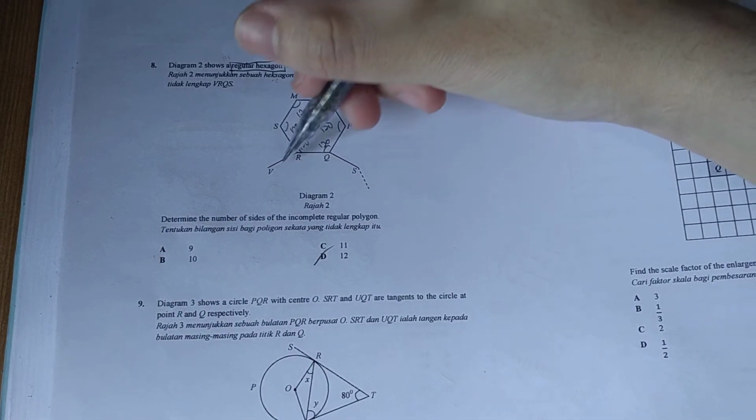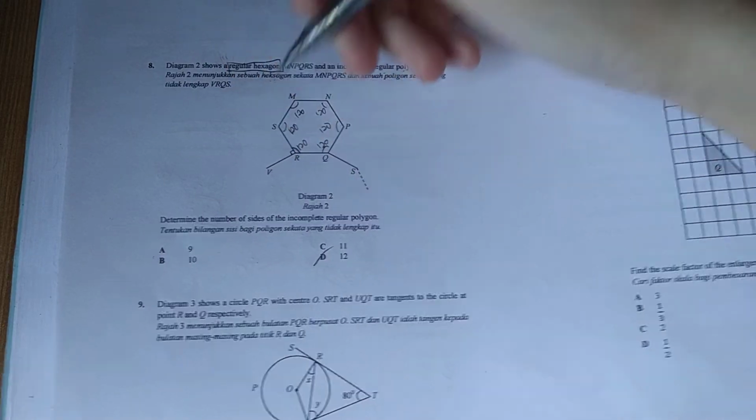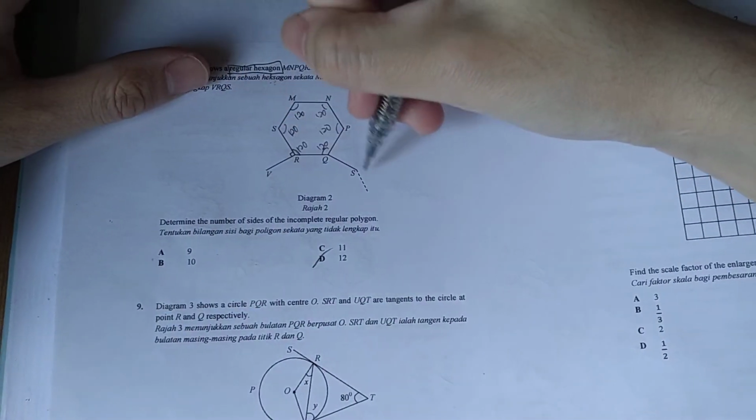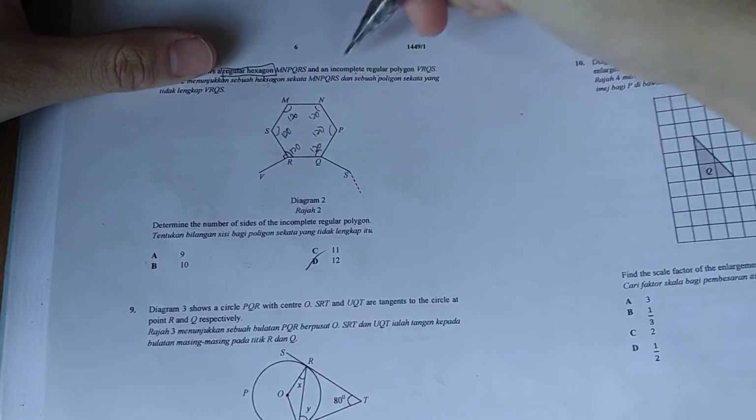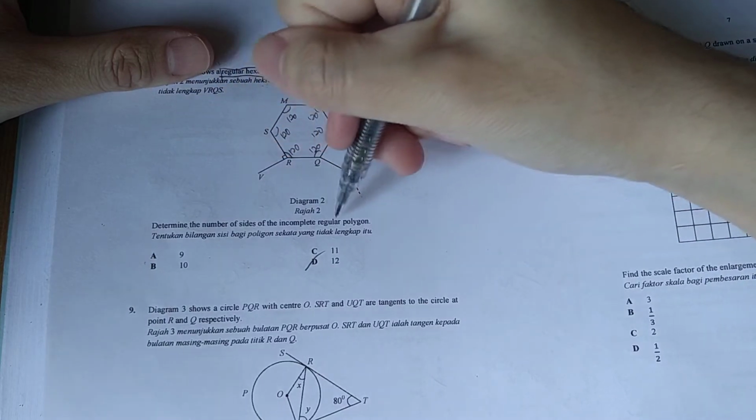Incomplete regular polygon. Apparently this is a regular polygon also. But they didn't complete the whole shape. That's why they say incomplete. And then determine the number of sides of the incomplete regular polygon.